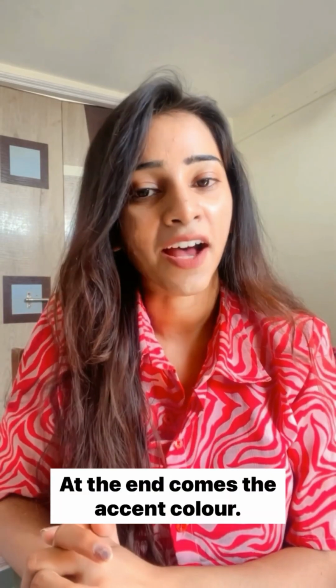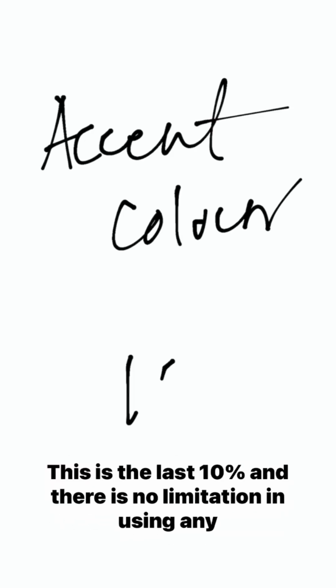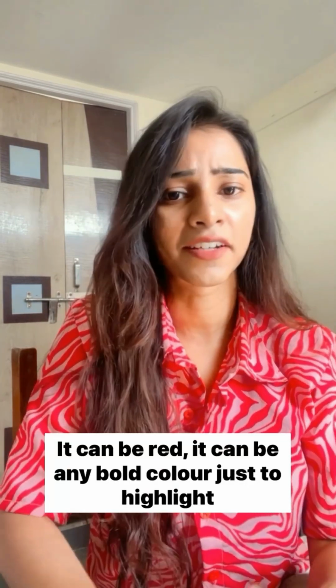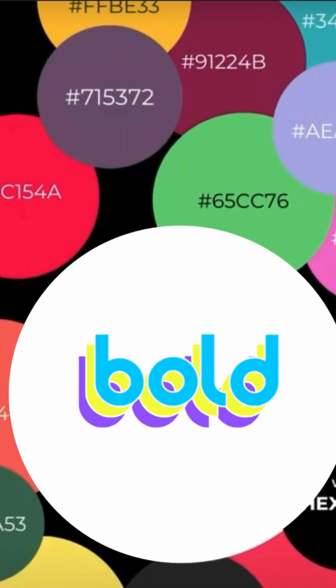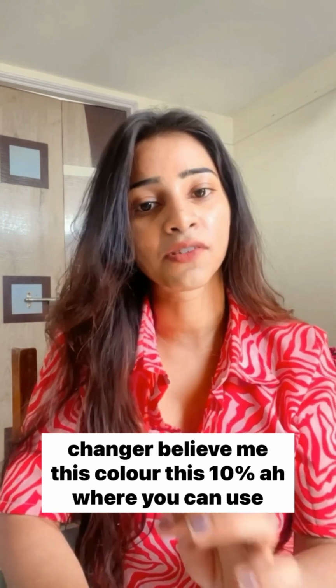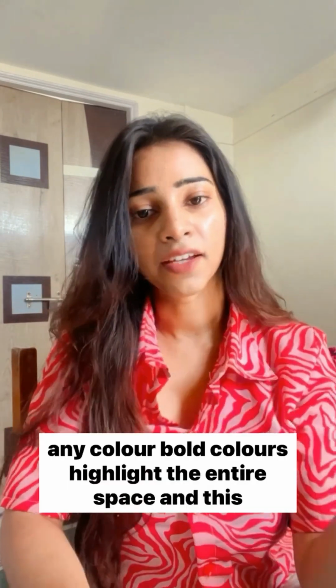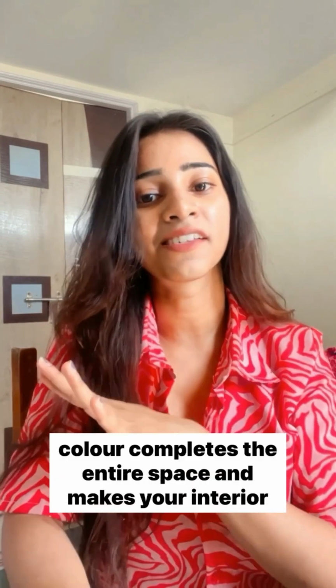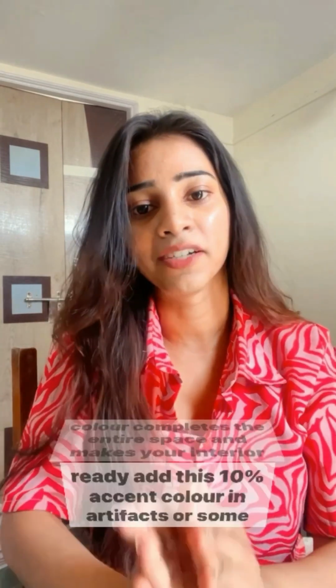At the end comes the accent color. This is the last 10%, and there is no limitation in using any color in this. It can be red, it can be any bold color just to highlight the entire space. And this 10% accent color is the game changer. Believe me, this color completes the entire space and makes your interior ready.